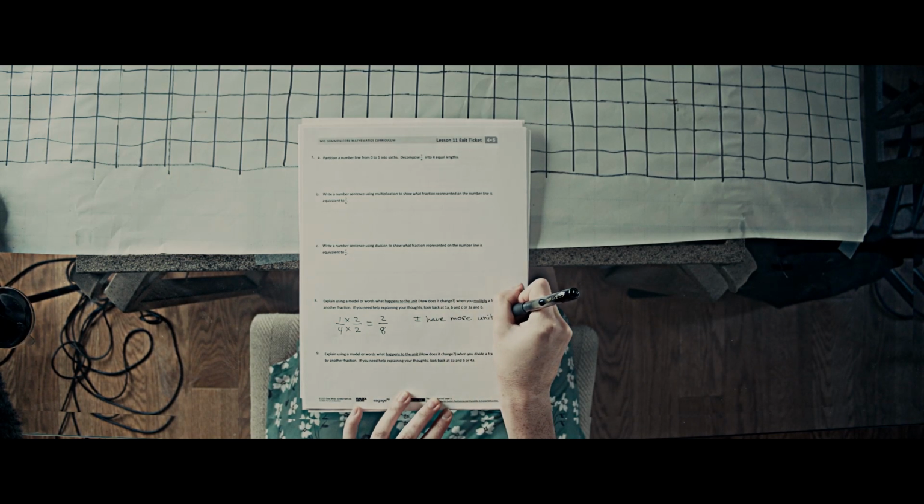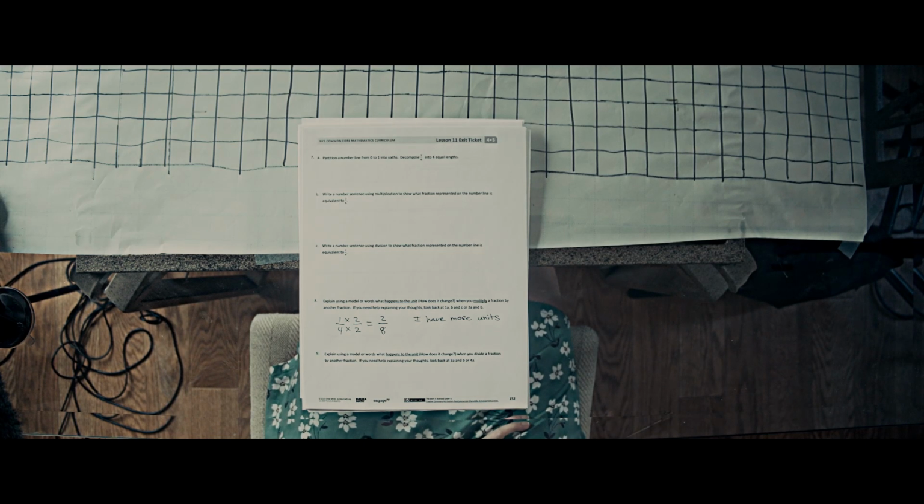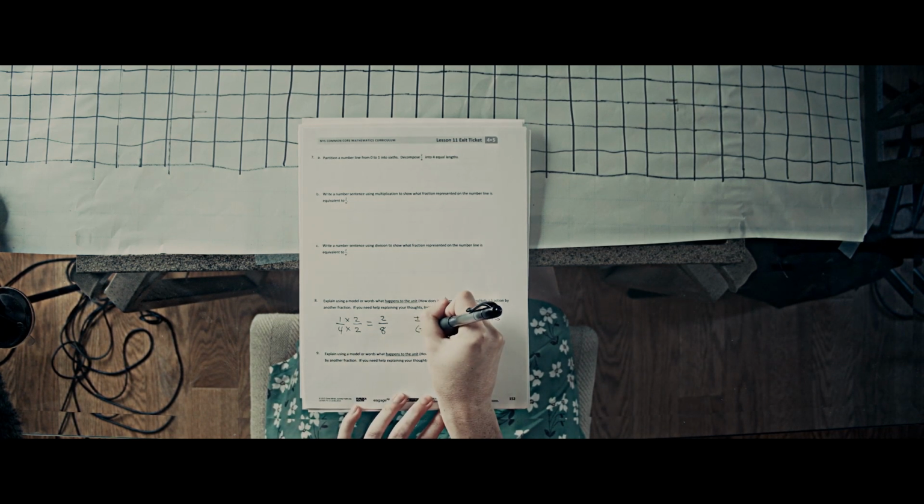But what happens to the size of the units from fourths to eighths? Well, fourths are bigger than eighths. Even though we think of 8 as a bigger number, if I'm sharing a pizza with 7 other people, I'm going to get less pizza than if I was sharing it with only 3 other people, splitting it up into fourths. So I have more units, but the size is smaller.